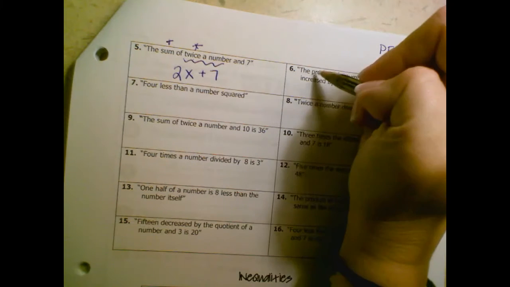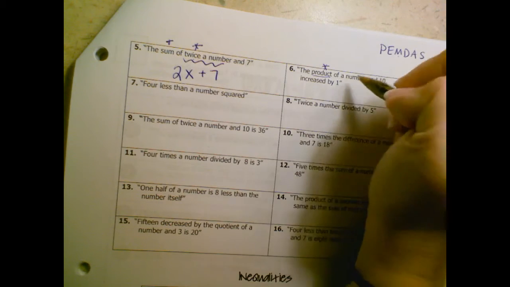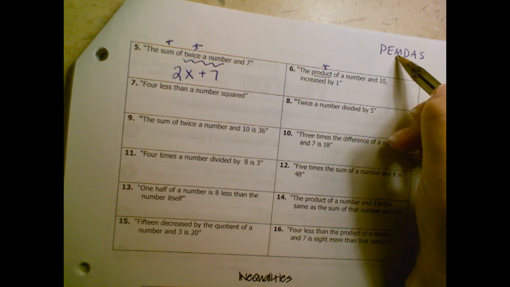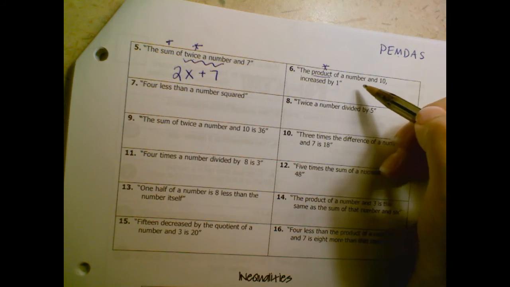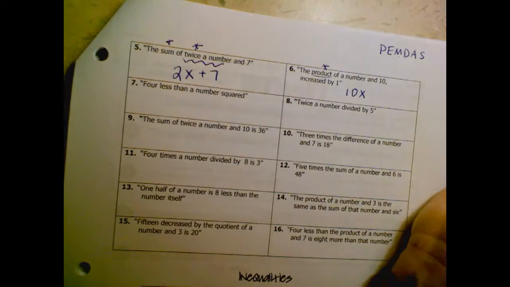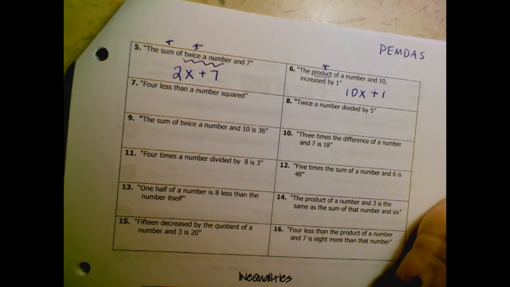The product means multiplication of a number and 10 increased by 1. So again, looking at PEMDAS, multiplication has to come first. So I'm going to do product of a number and 10. So 10 times that number increased by 1, meaning I'm going to add 1.